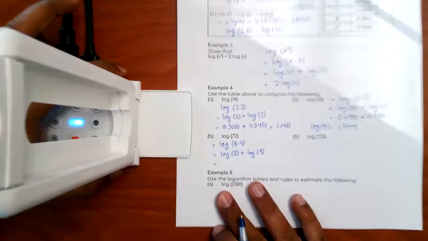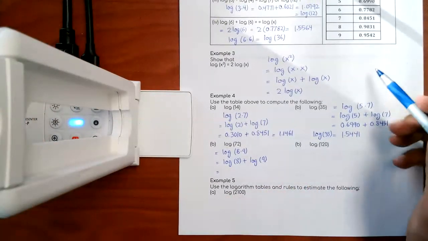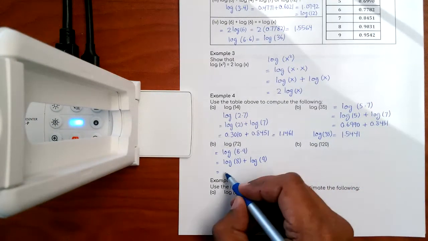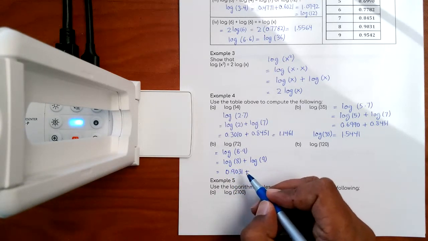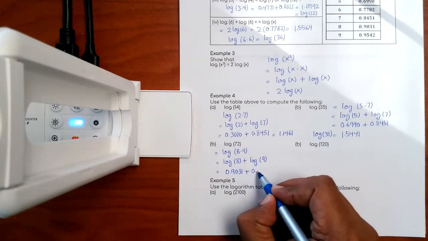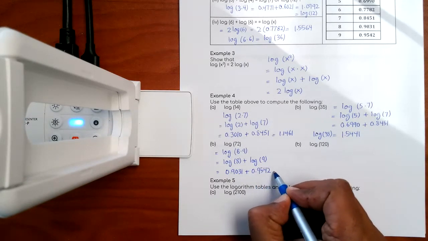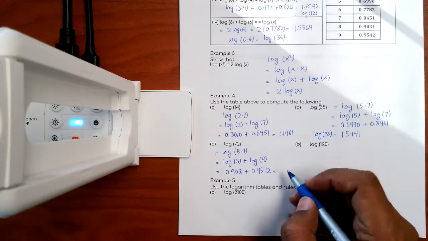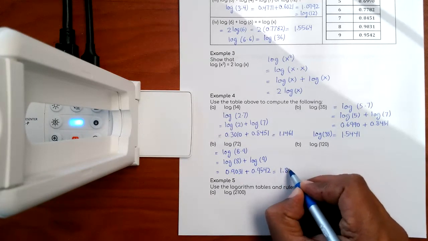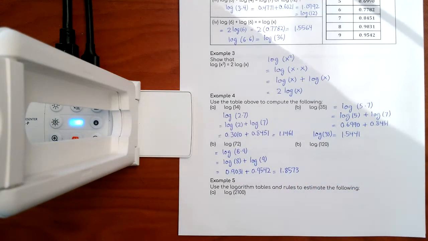Log of 8 is, you can see here, 0.9031, and log of 9 is 0.9542, and when I add them, I end up with 1.8573. That will be my log of 72.